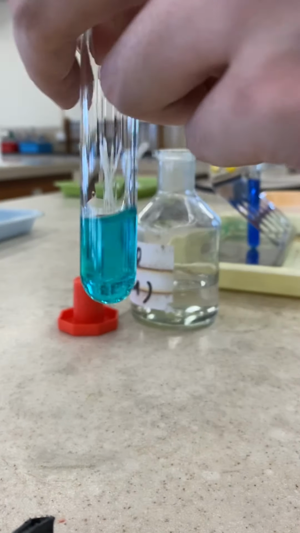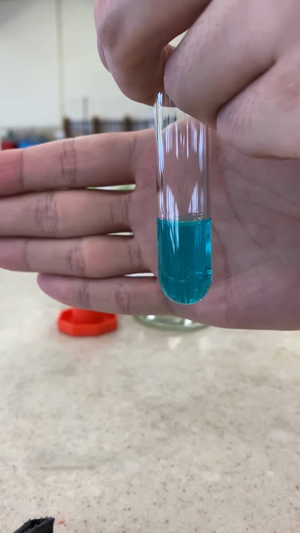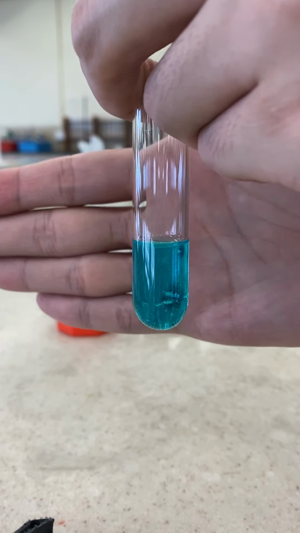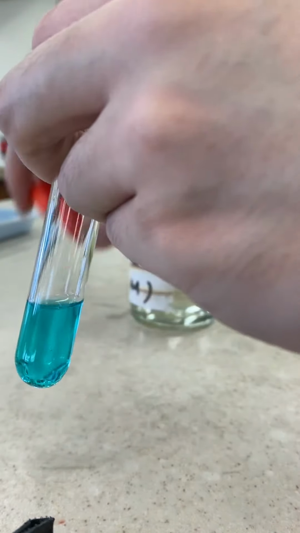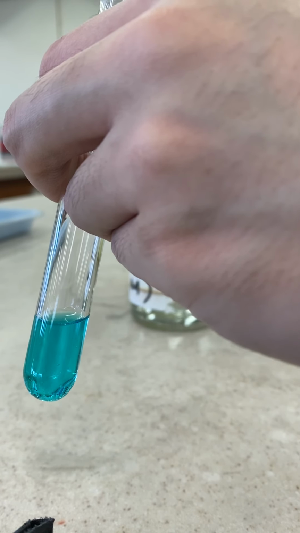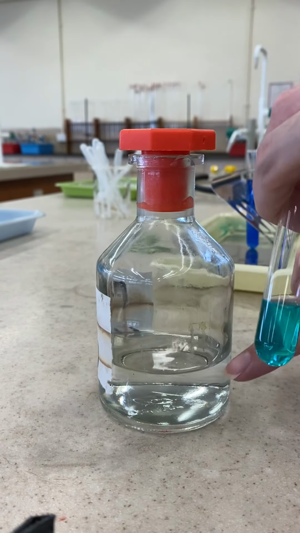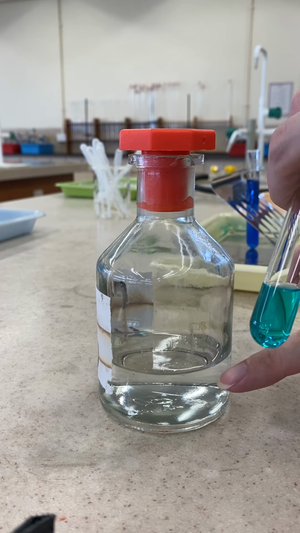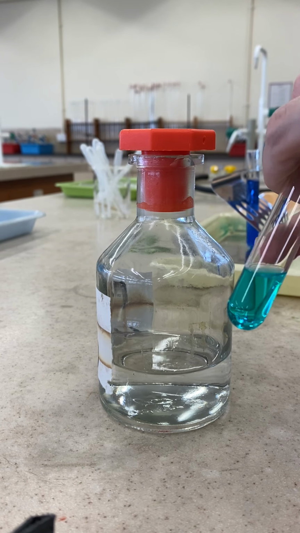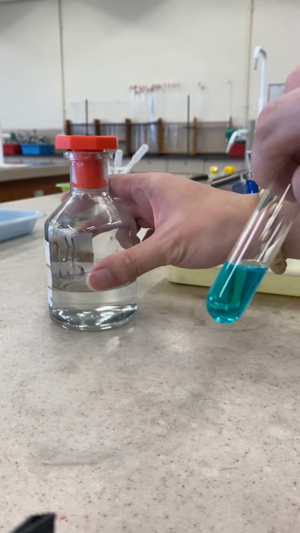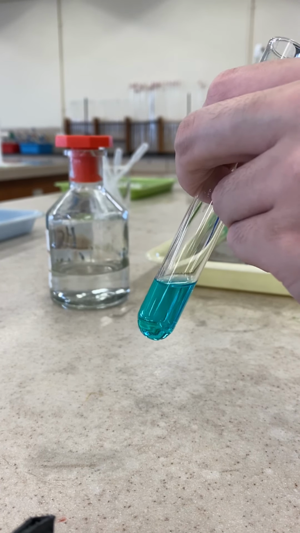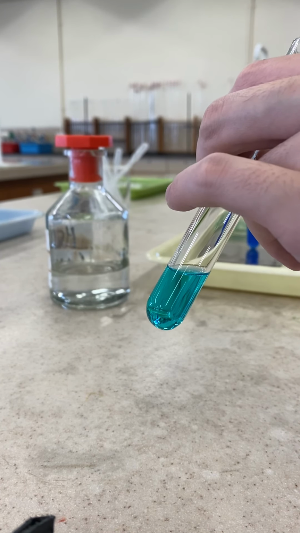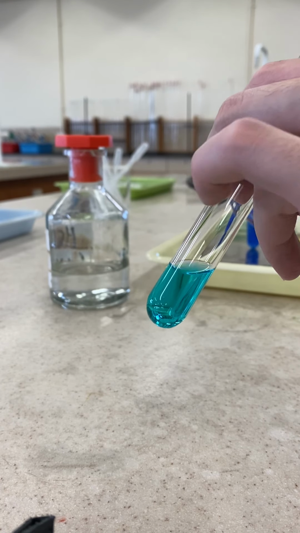And finally, what can you see? A blue solution is formed, a clear blue solution. So how can you describe this observation? The solution color, originally for the acid, is colorless, and then finally it turned pale blue in color, and during the reaction some gas bubbles formed. So in this process, do you think that a new substance is formed?